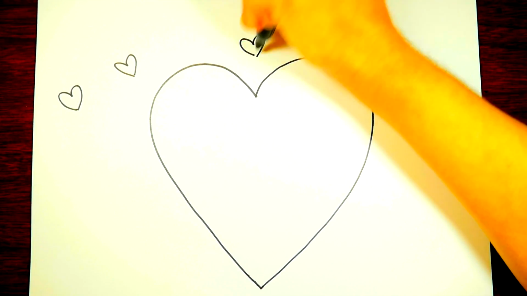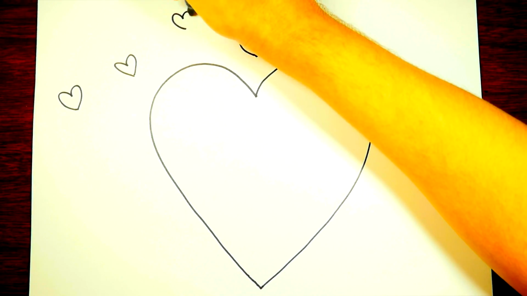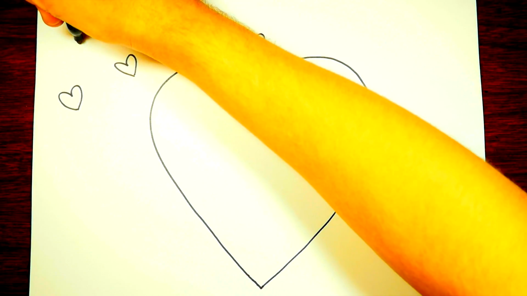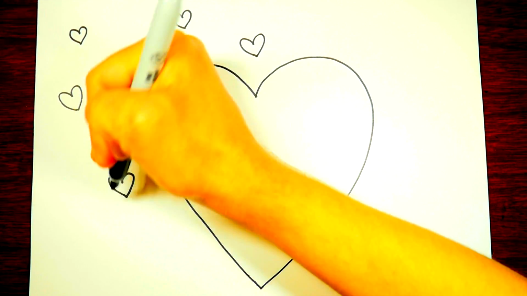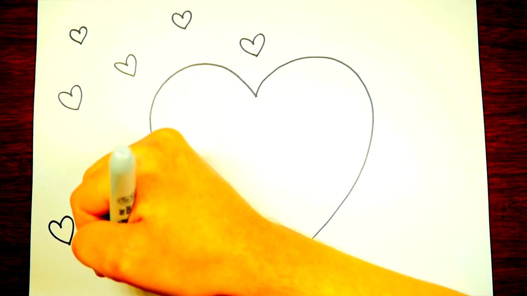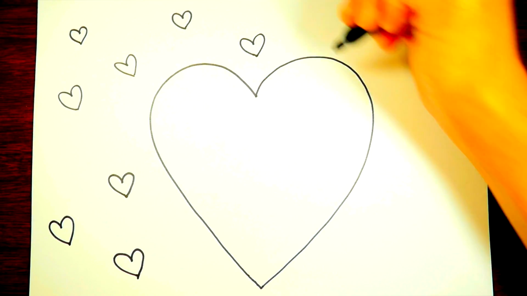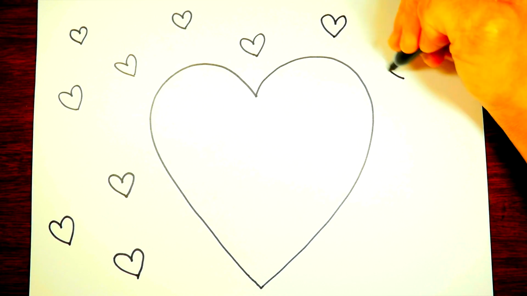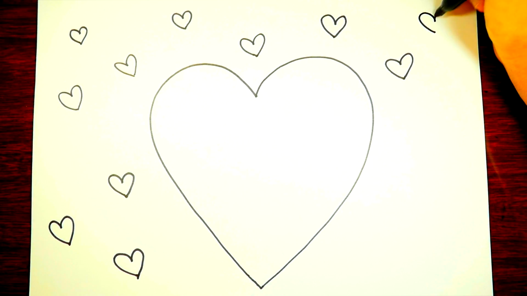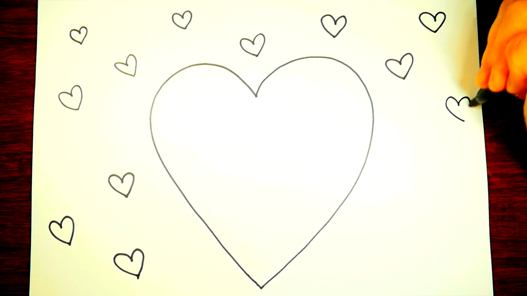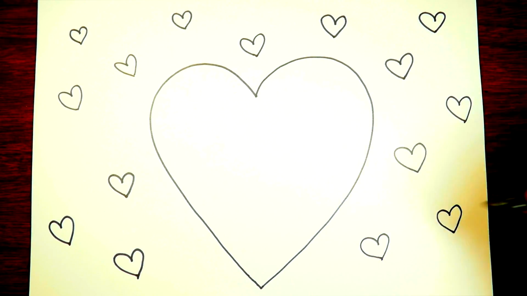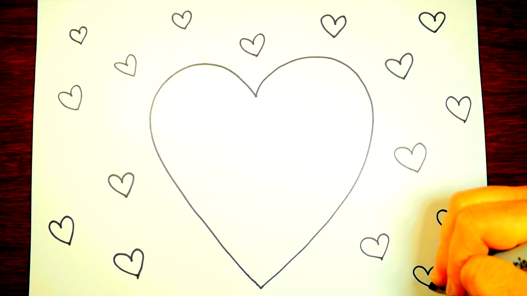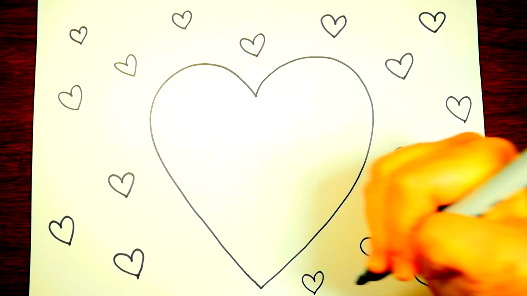And now we're going to draw a bunch of little hearts floating in the sky, because that makes it really happy if you add little hearts as well to your Valentine's Day heart. So we'll draw another heart over here, another heart right here, another heart right here. So right now we have 1, 2, 3, 4, 5, 6, 7, 8, 9, 10, and we just drew the 11th little heart. 12, 13, 14, 15, and 16, and 17 hearts.